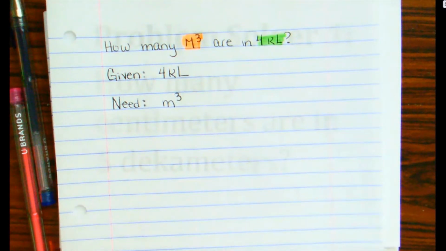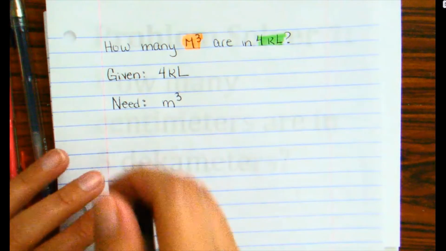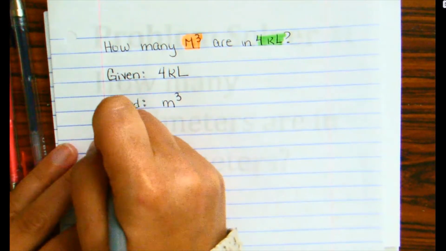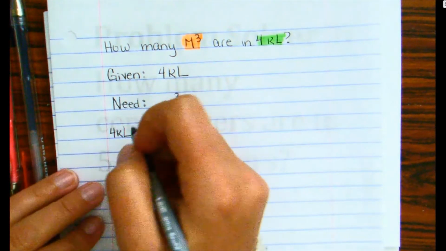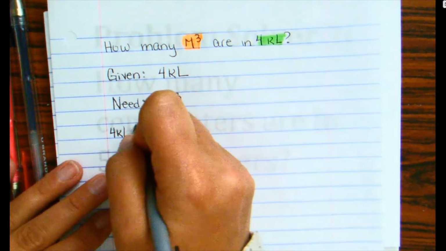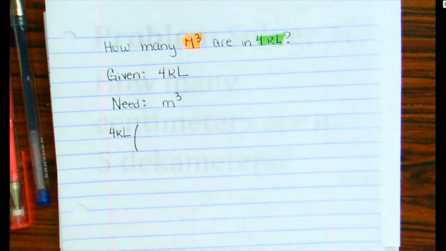So that conversion factor is from milliliters to centimeters cubed, and I have kiloliters, so I have to convert kiloliters to milliliters first. Let me show you. We start with 4 kiloliters.